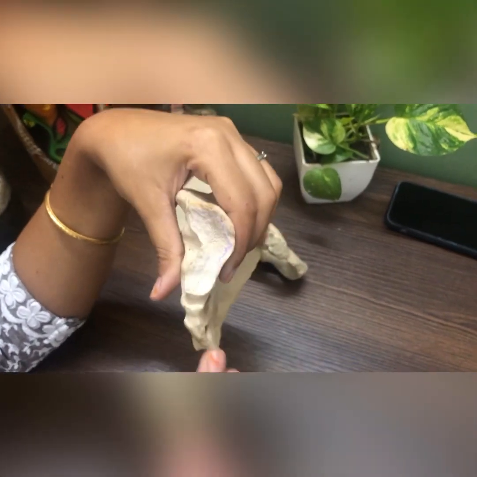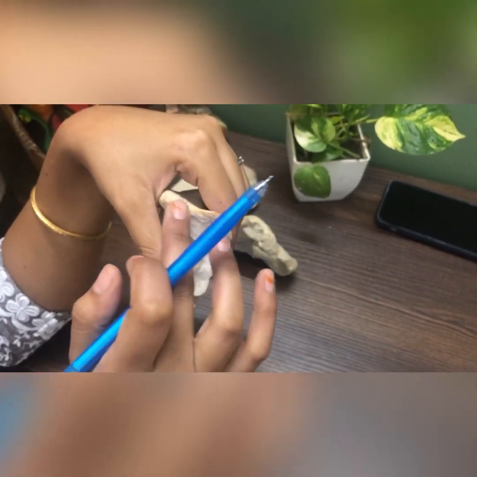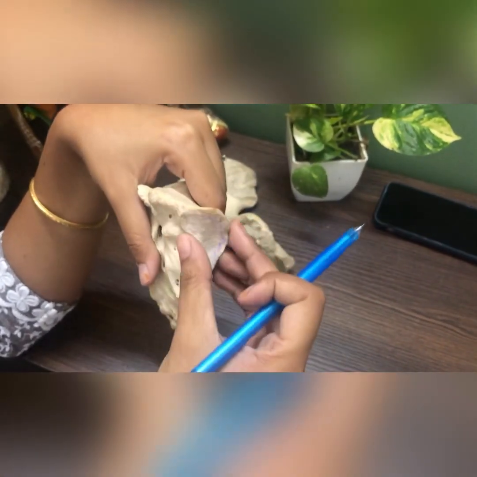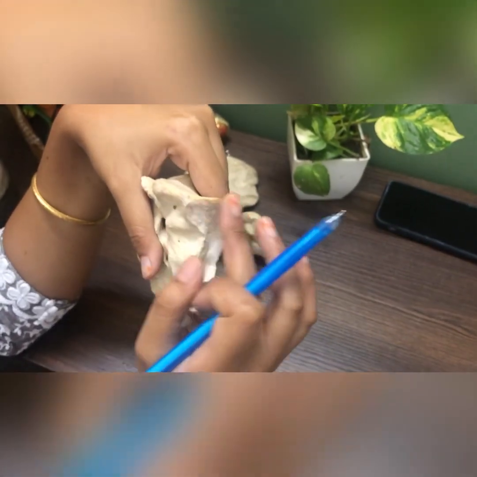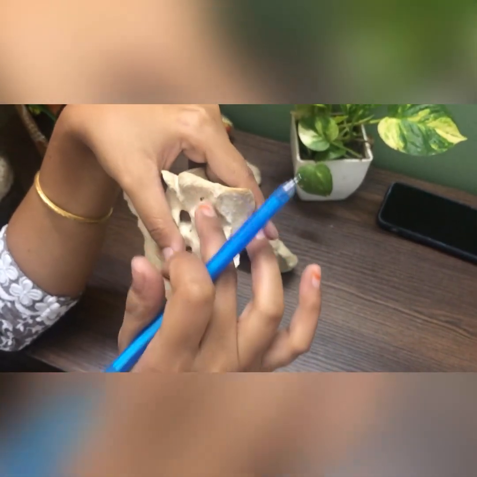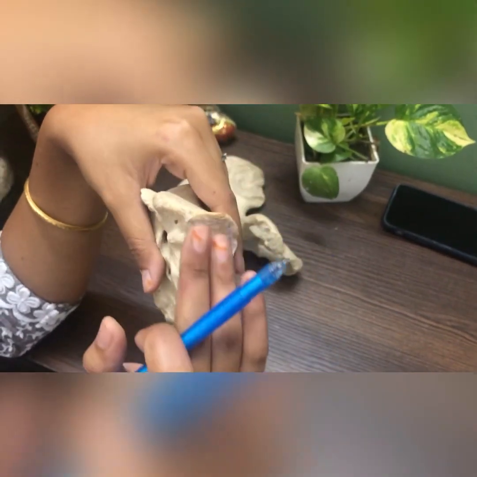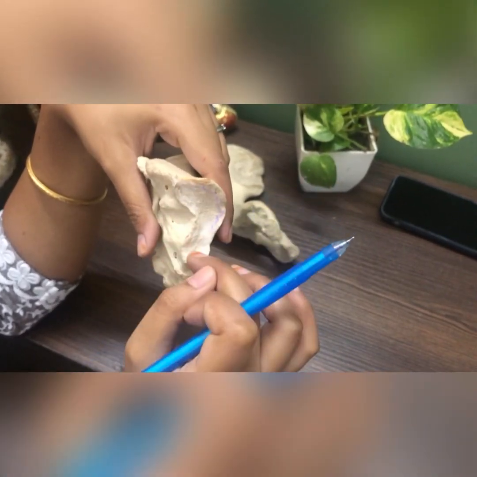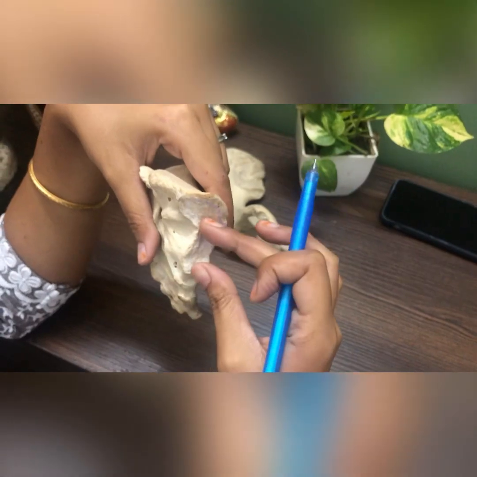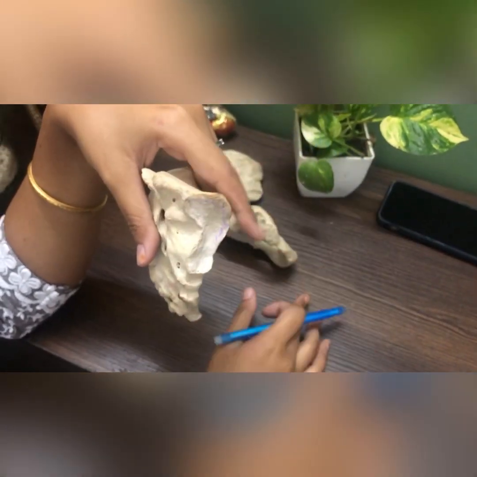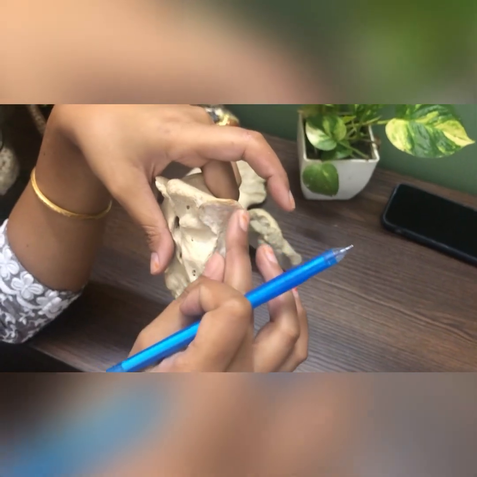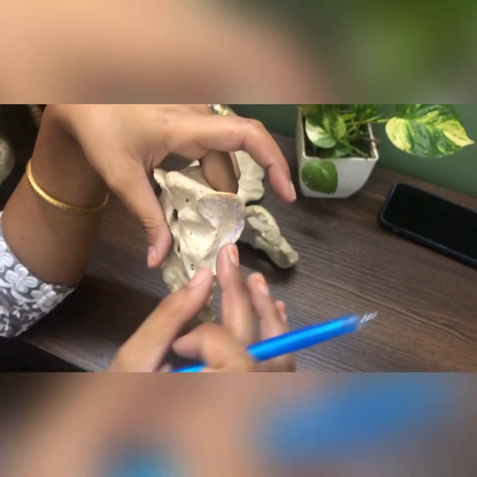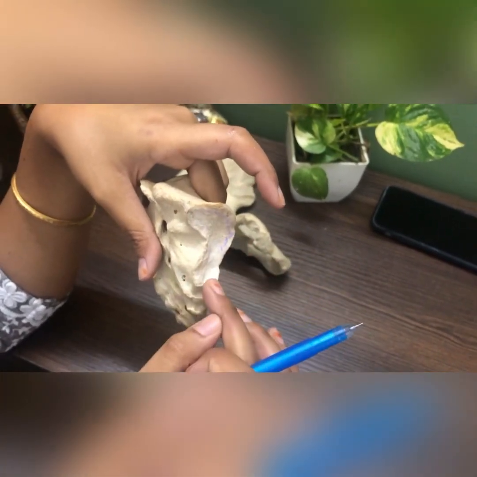Now let us start with this L-shaped surface, which is a part of the lateral surface. This lateral surface is actually composed of one L-shaped auricular surface and one deeply pitted posterior surface. This L-shaped surface, like an inverted L, has one ascending limb and one horizontal limb. This surface is also known as the auricular surface. Why? Because this looks like a pinna of the ear.